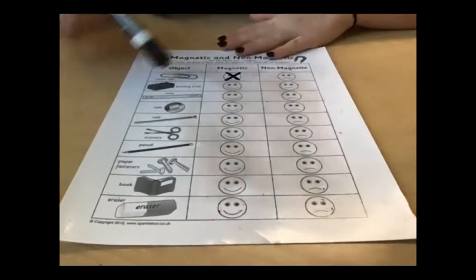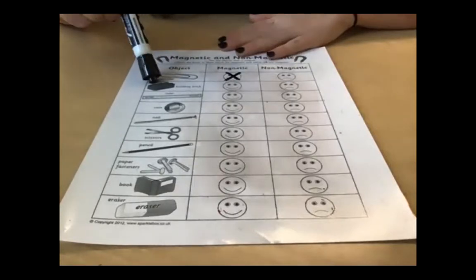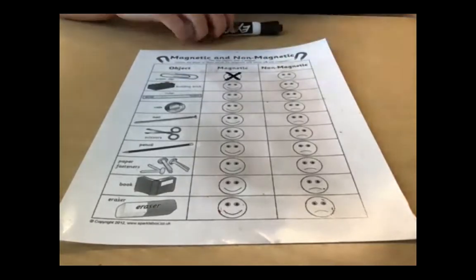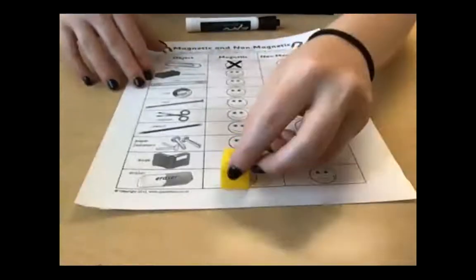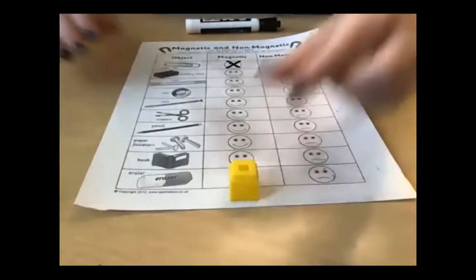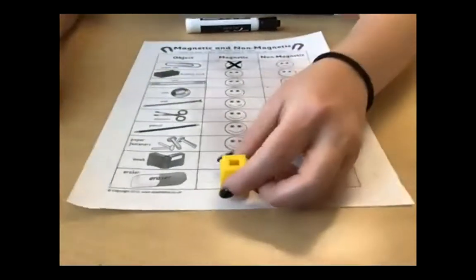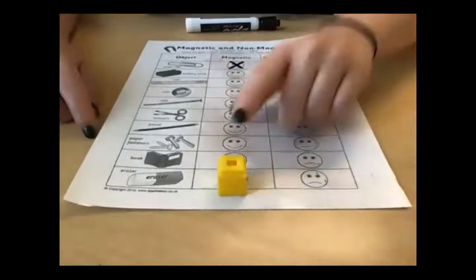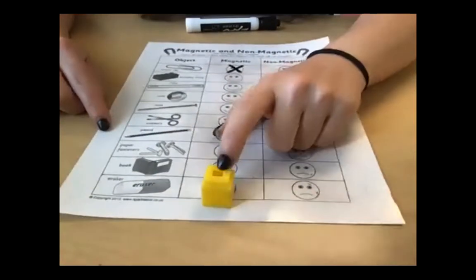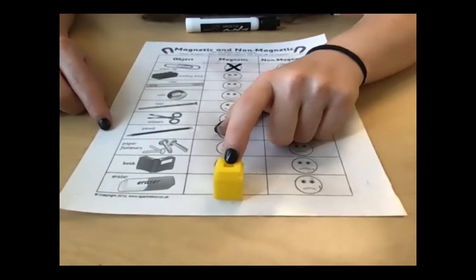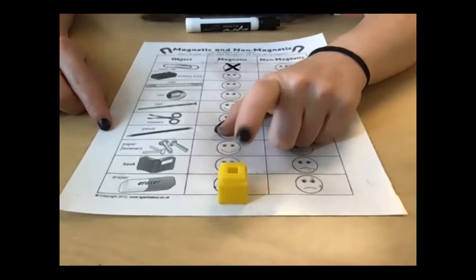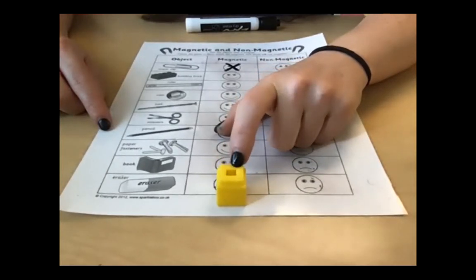The next one says building brick and has a picture of a Lego. I don't have any Legos in the science lab, so I'm going to use one of these, what we call Unifix cubes that are used in math class all the time. They're just plastic cubes. And my prediction is that this is not magnetic. I don't think it's going to stick to my magnet because I saw in the PowerPoint that plastic is a type of material that is not magnetic.